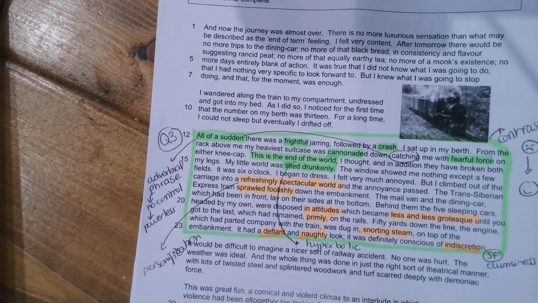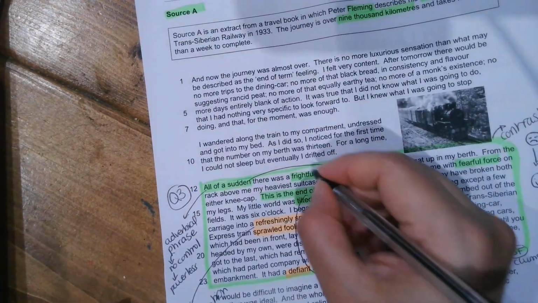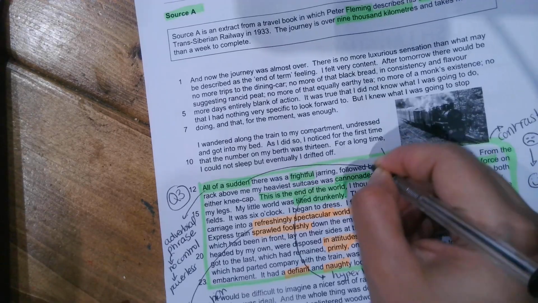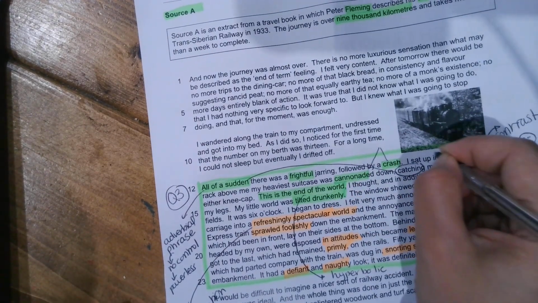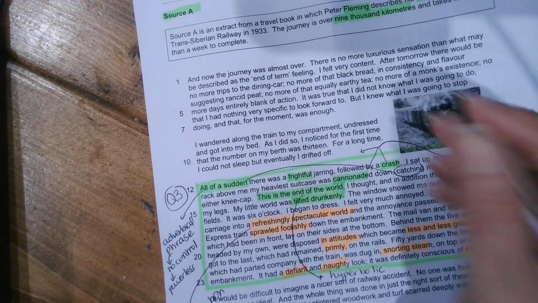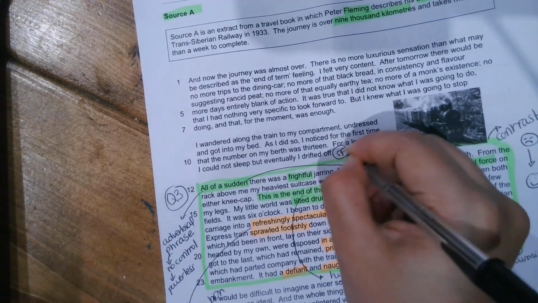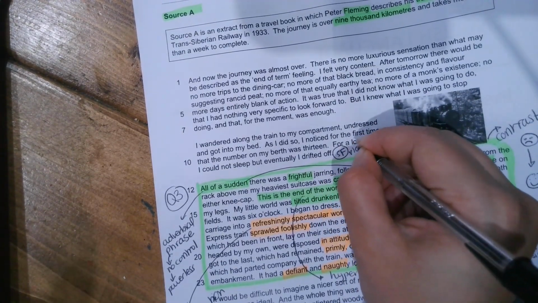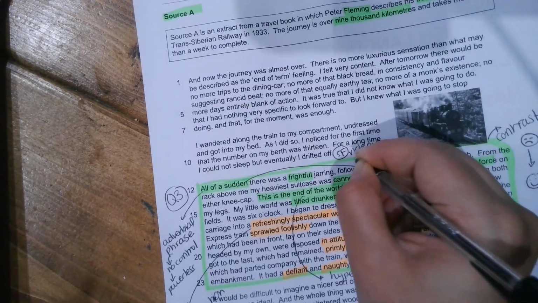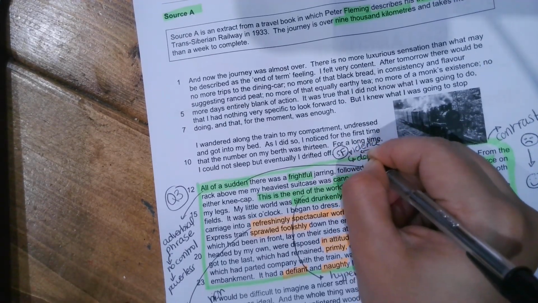However, at the beginning, you get more of a semantic field. So cannoned, crashed, fearful force, of like violence, maybe even kind of like damage and danger.